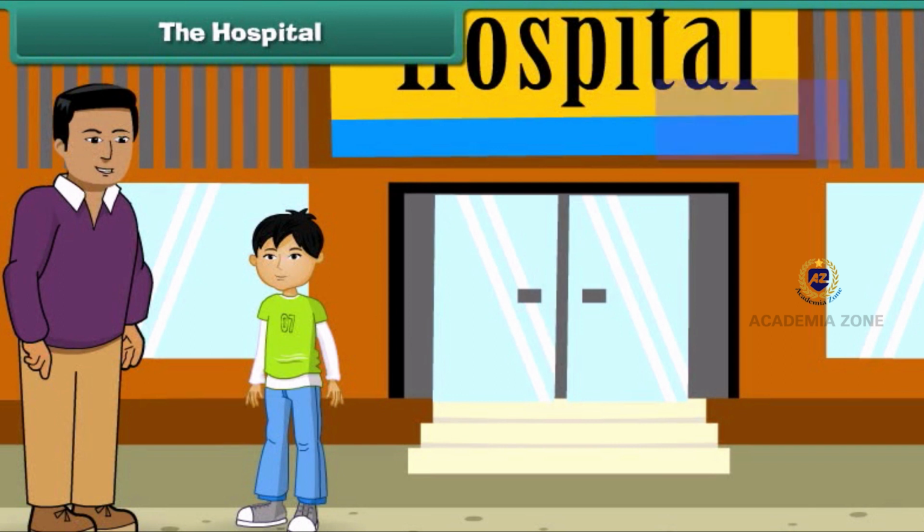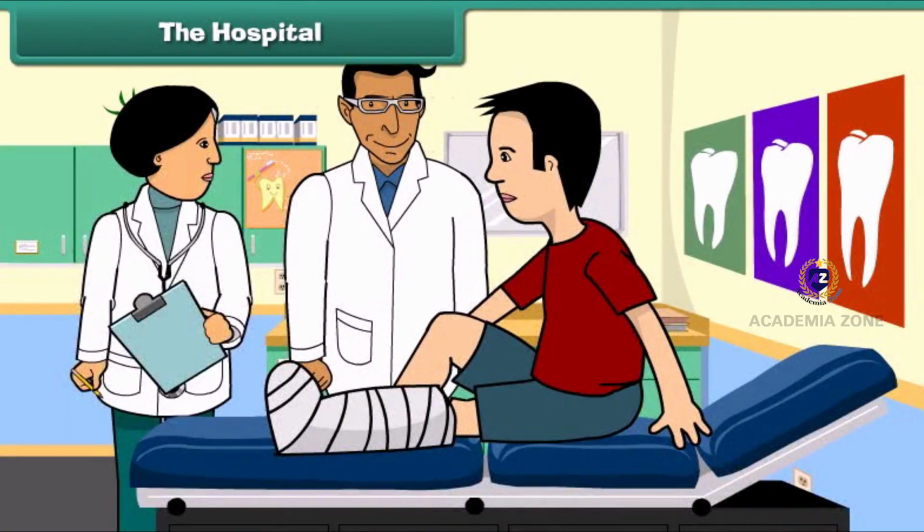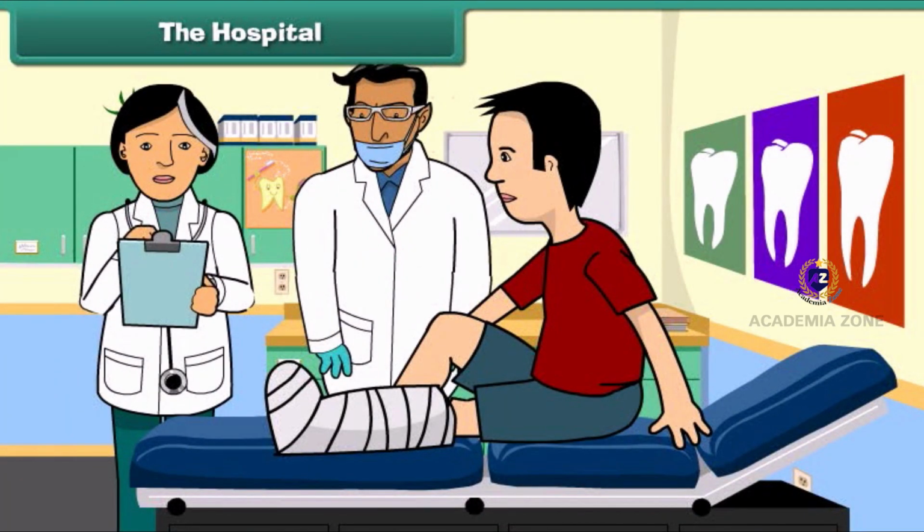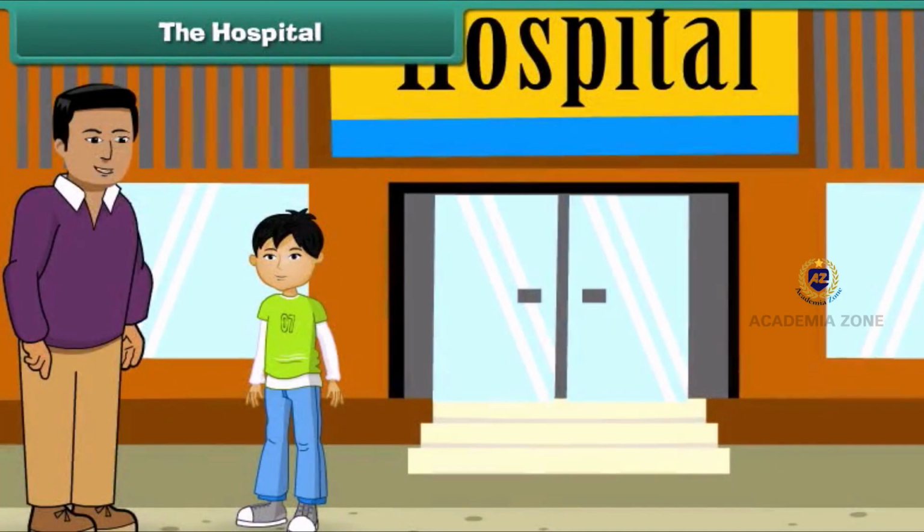Son, this is a hospital. Here, doctors give treatments to people who are ill. You know, doctors are said to be after God as they save our lives, so we also call them God on earth.